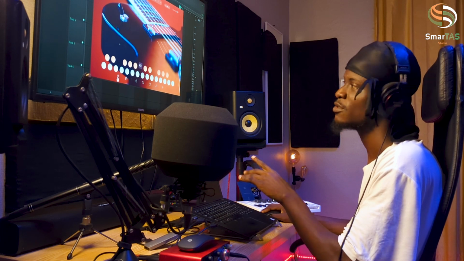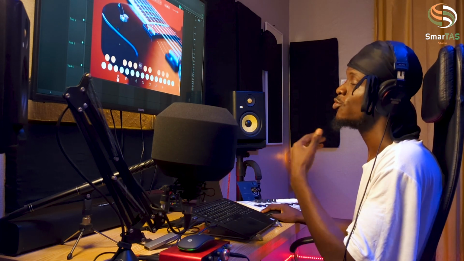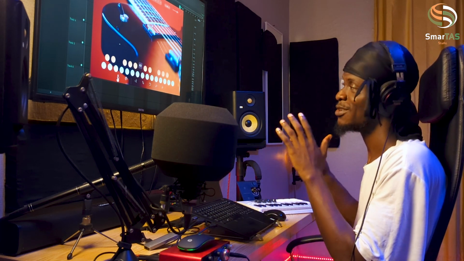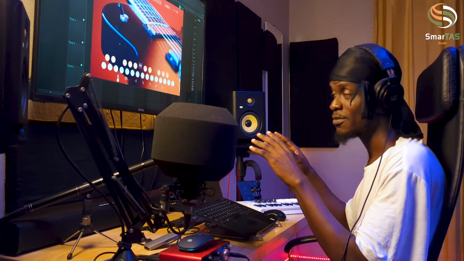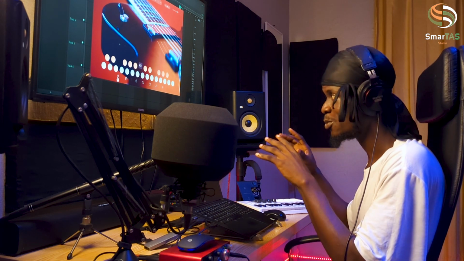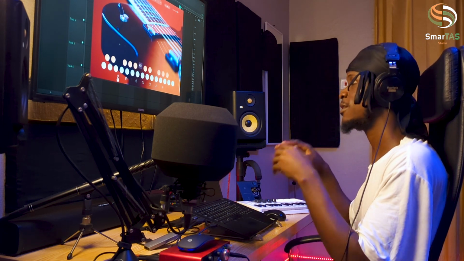Once you hit the small button, they all stop. So the way this plugin works, all you have to do is just take your time. Every single time you open up this plugin, you just have to take your time and think about the melody.